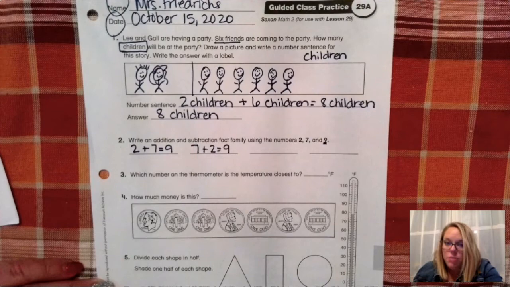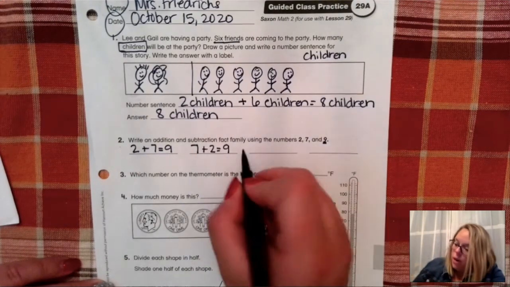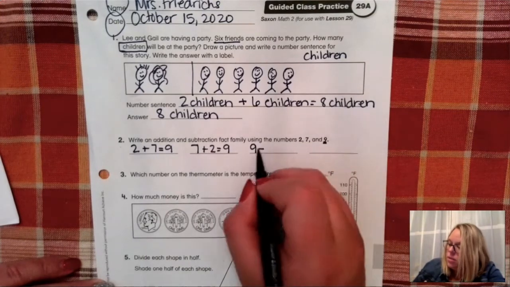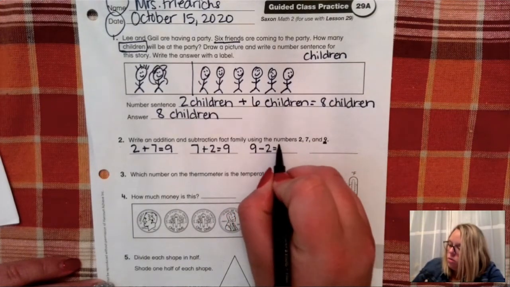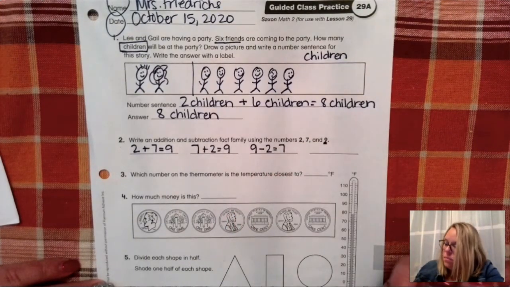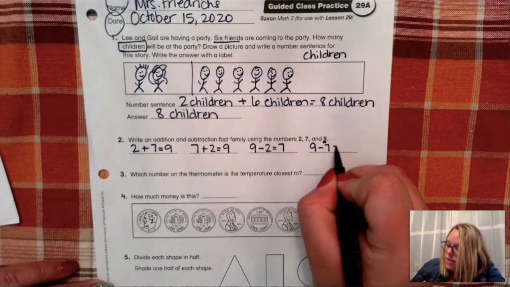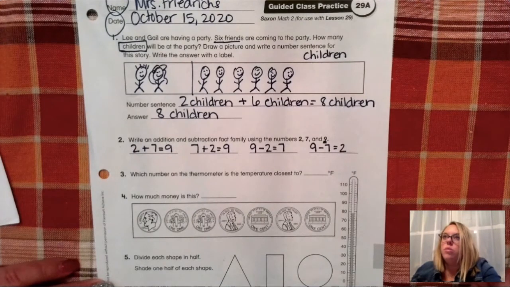Now I need to subtract. I have to start with my largest number. 9 minus 2 equals 7. Then in my next problem, I still have to start with 9 again. 9 minus 7 equals 2.